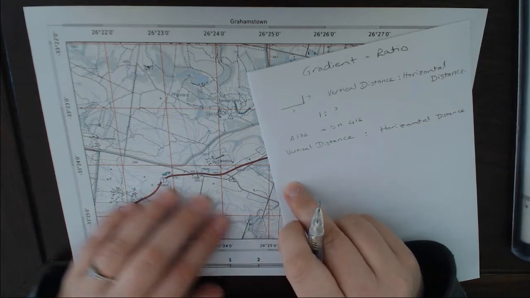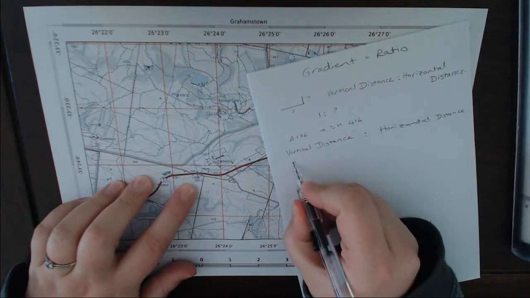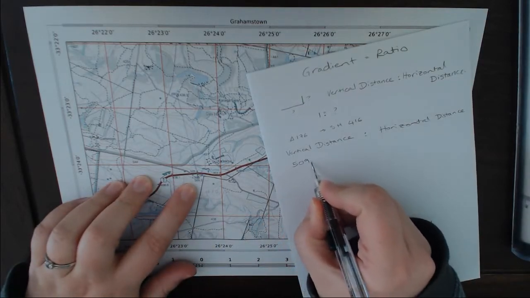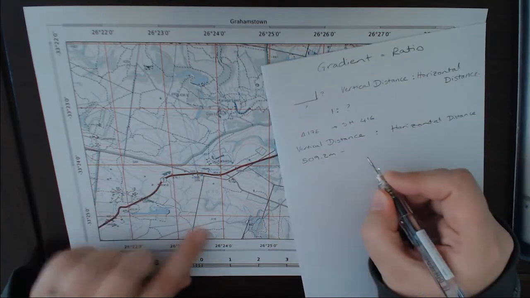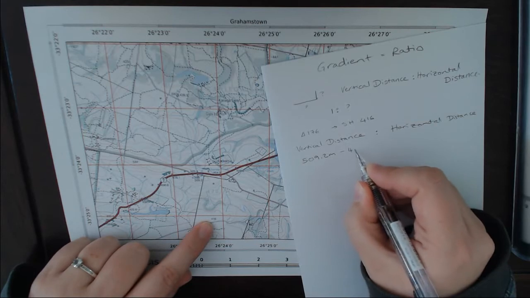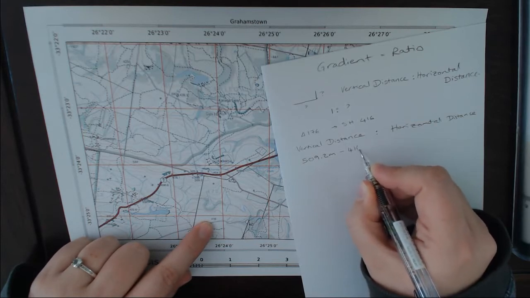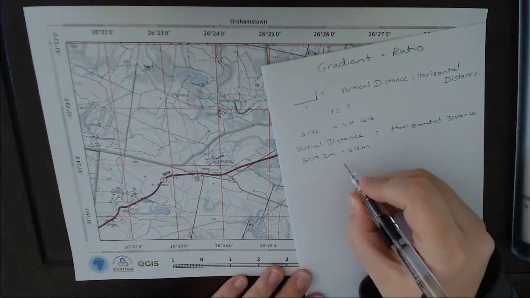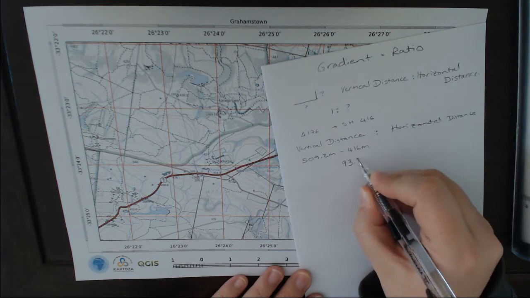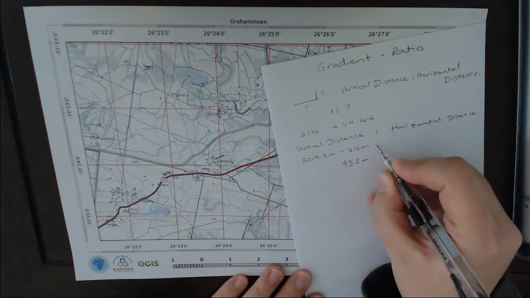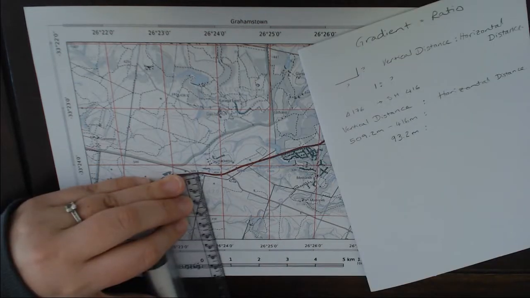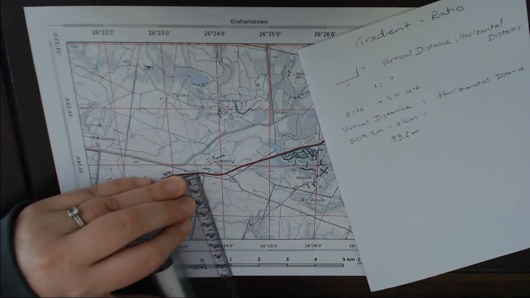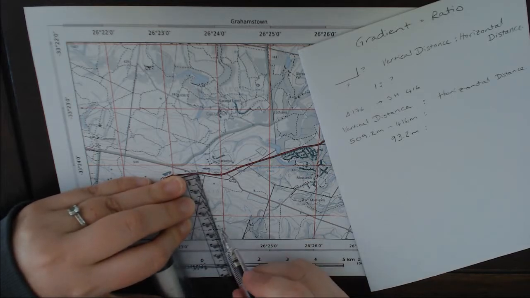So we're going to have to calculate on the vertical distance side. That is finding the difference between the two different altitudes. In this instance, 509.2 meters minus 416 meters. Once we've done that, we get our difference, 93.2 meters, and that is on our vertical side. Now horizontally, we need to figure out the distance. Now we know how to do a distance calculation.